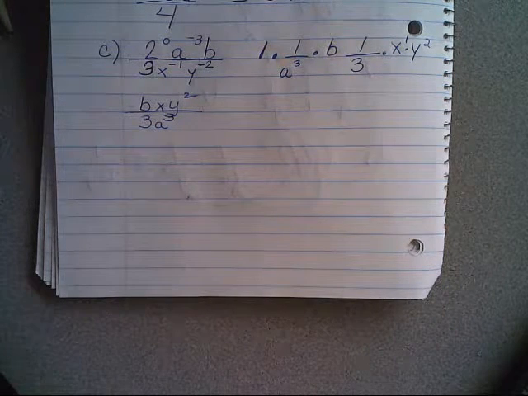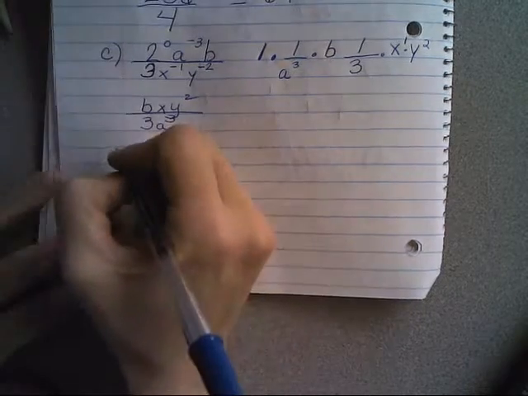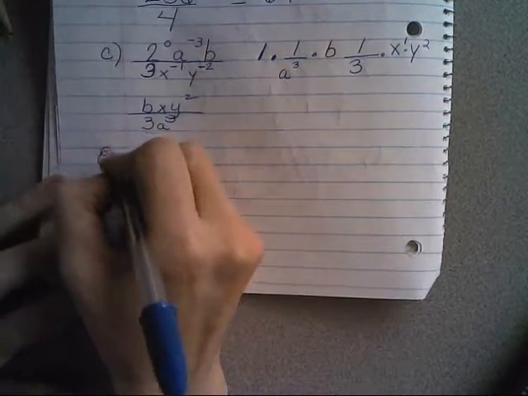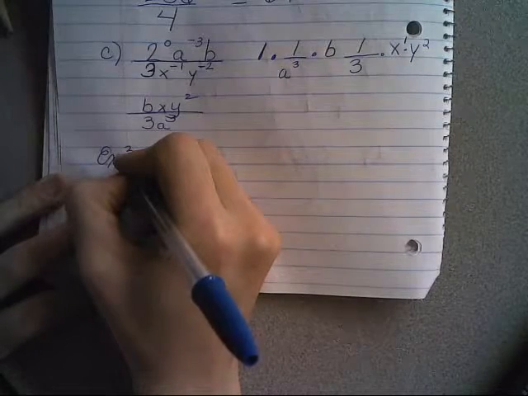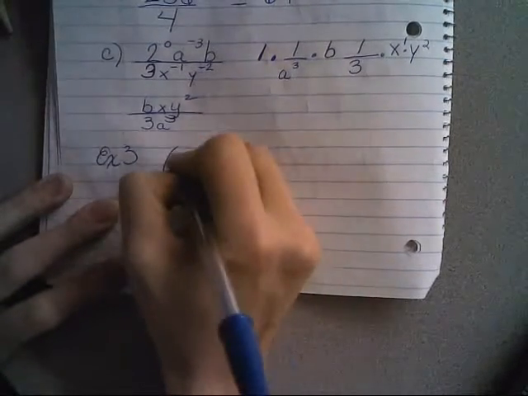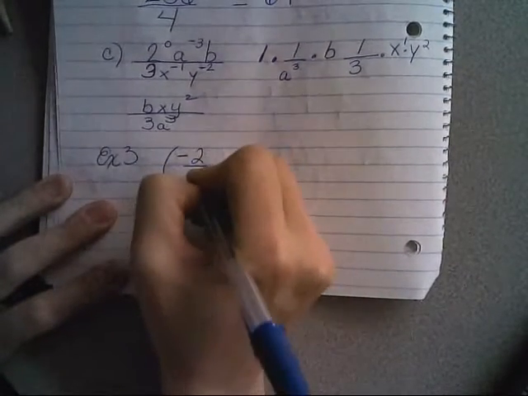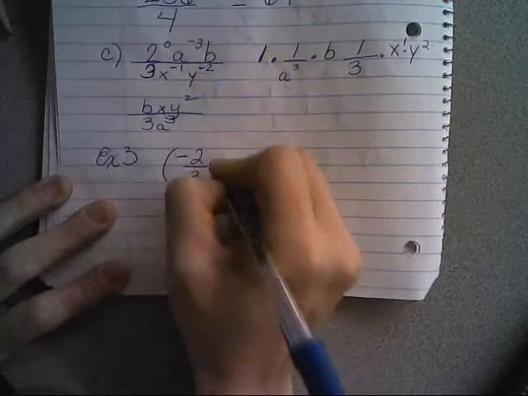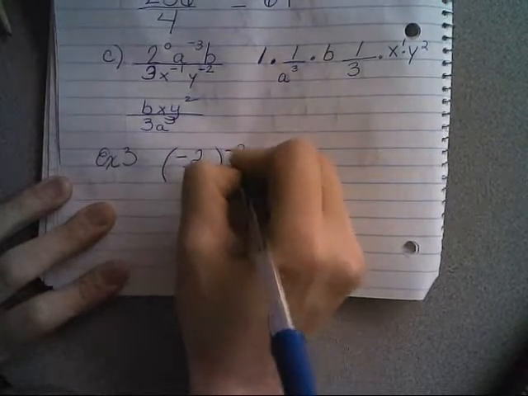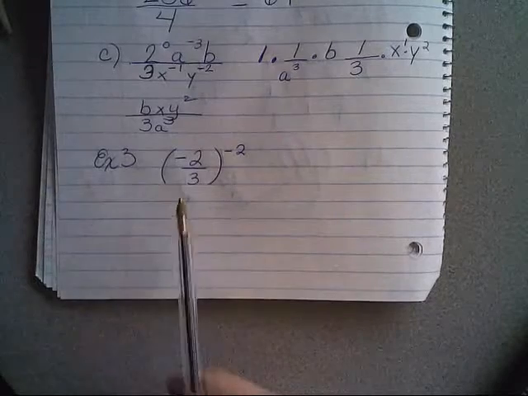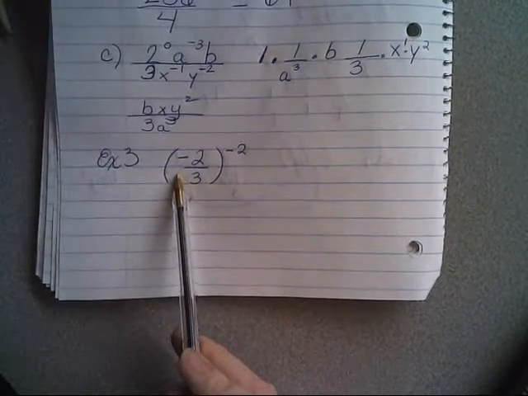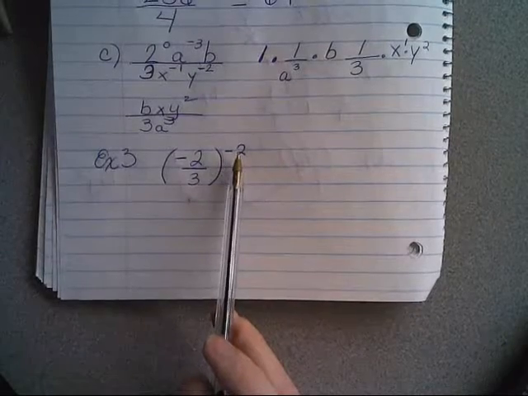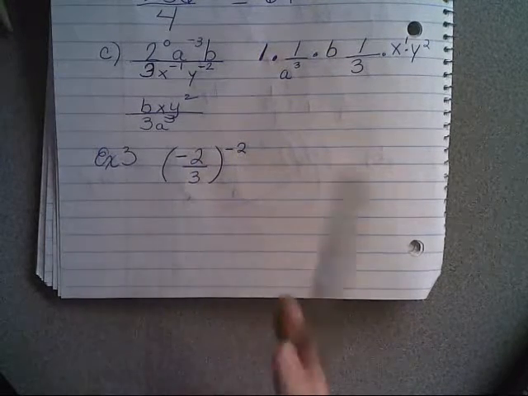Here's an example of what one might look like. Like I said, I don't find this extremely exciting, but negative 2/3 to the negative 2 power. Okay, since it's a negative, and for all intents and purposes, we're squaring it. Negative times negative is a positive.